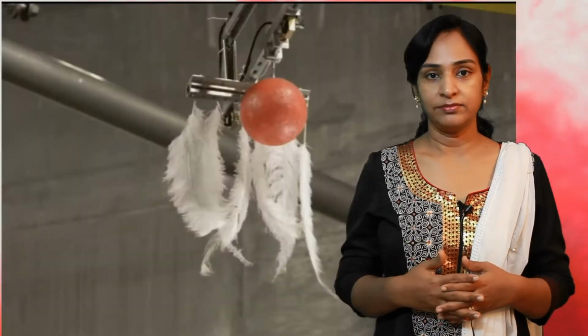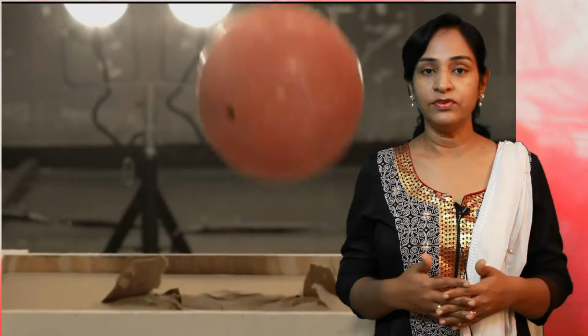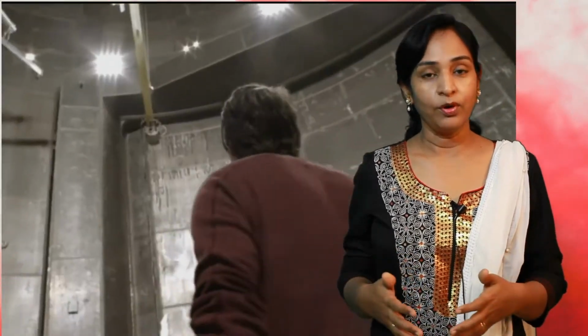Before we move ahead, let us go through a simple experiment based on Galileo's theory. In this experiment, a heavy ball and a few feathers were dropped from a certain height. What do you think? Which object will hit the ground first? I guess you have the right answer. It is the ball which reaches the ground first.